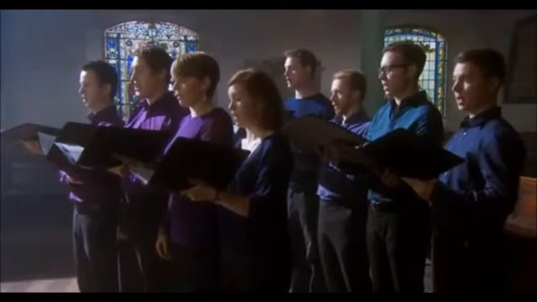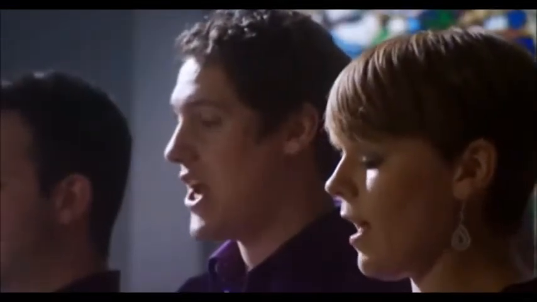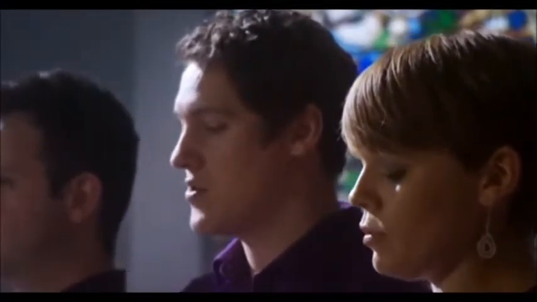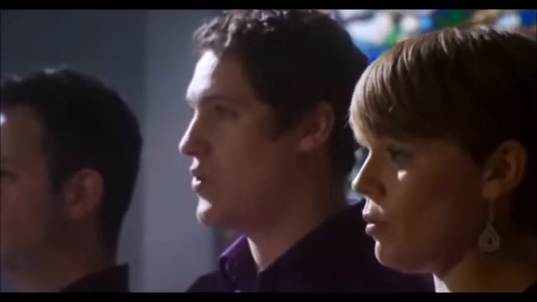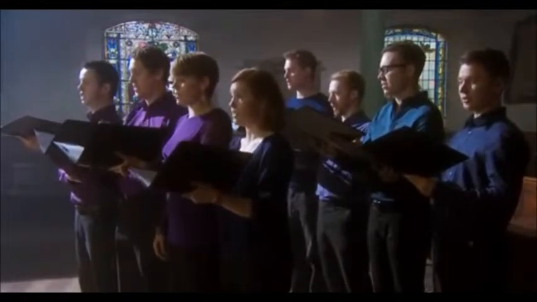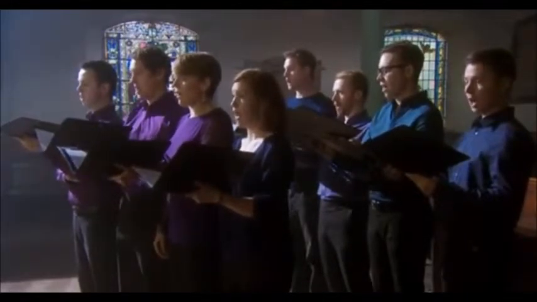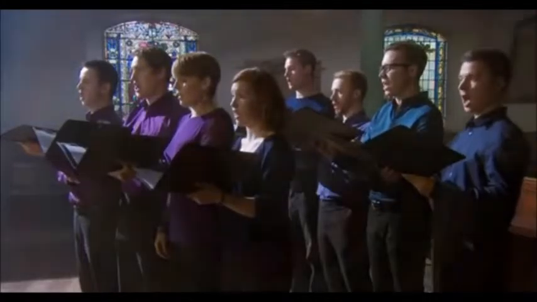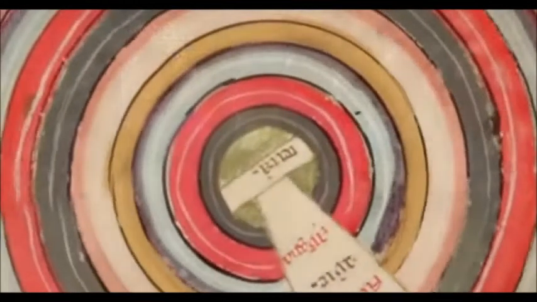Tempus adest gratiae, hoc quod optabamus, carmina laetitiae devote reddamus. Gaudete, gaudete, Christus est natus, ex Maria Virgine gaudete.